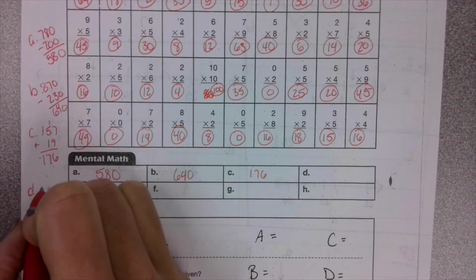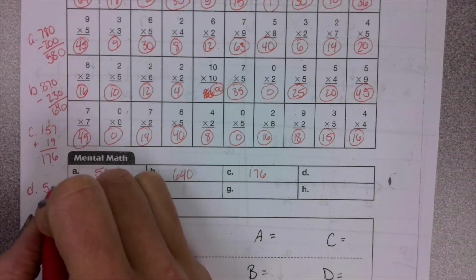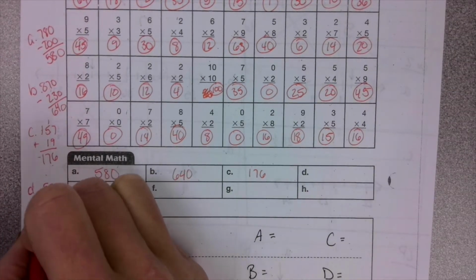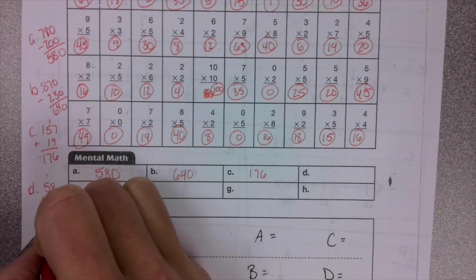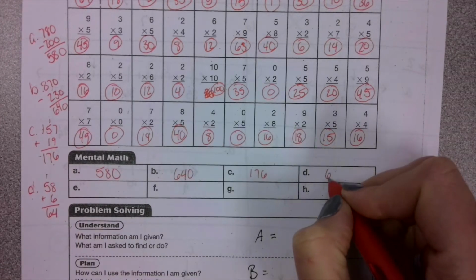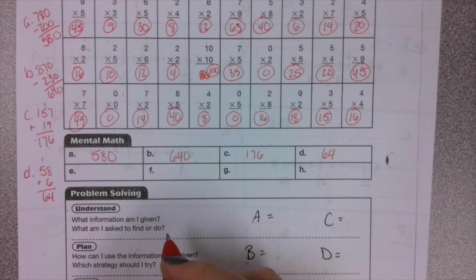D says 58 plus 6. 8 plus 6 is 14. 1 plus 5 is 6. 64. E.